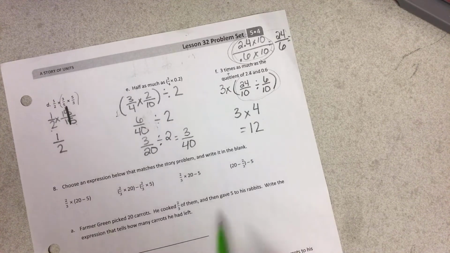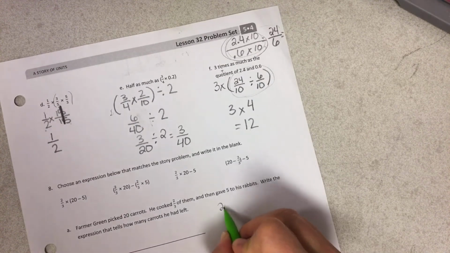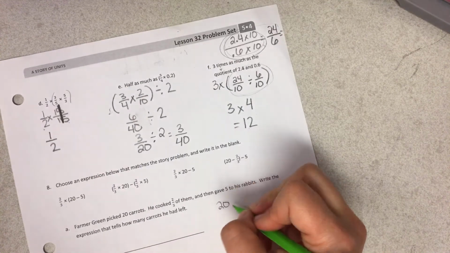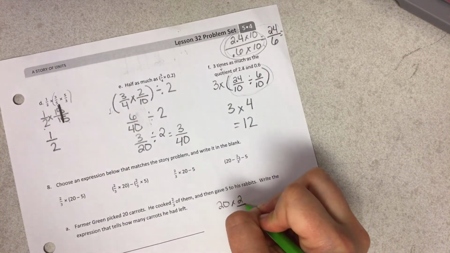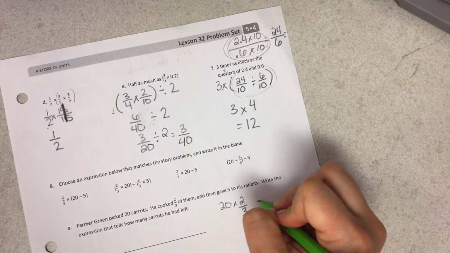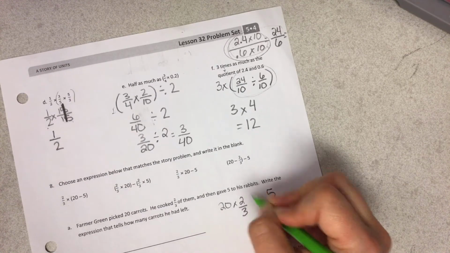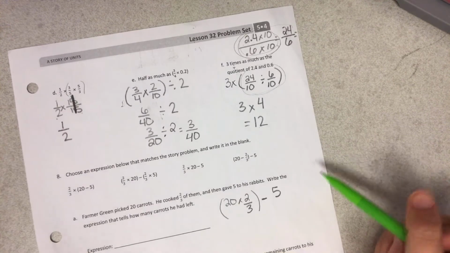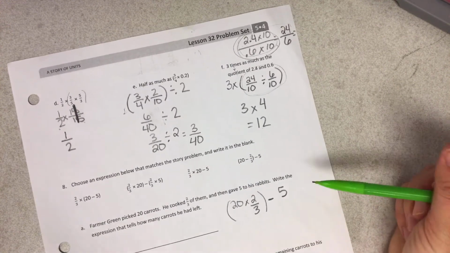So he had 20 carrots, and he cooked 2/3 of them, so I multiplied by 2/3. And then he gave 5 to his rabbits, so I'm going to put that in parentheses.